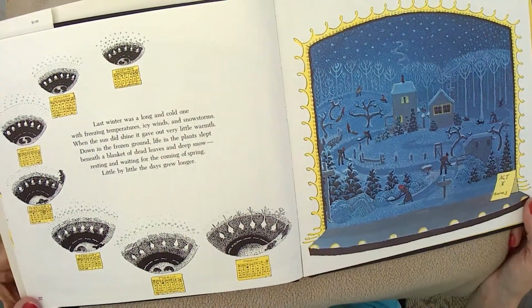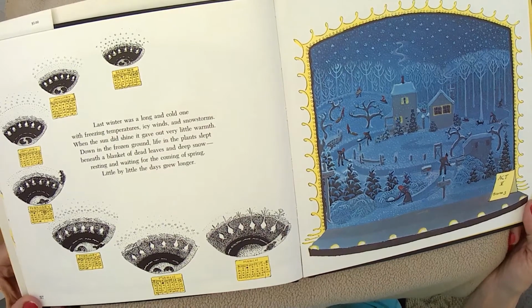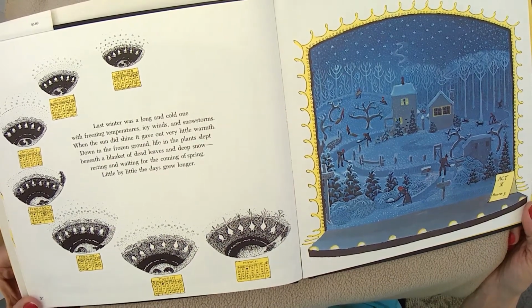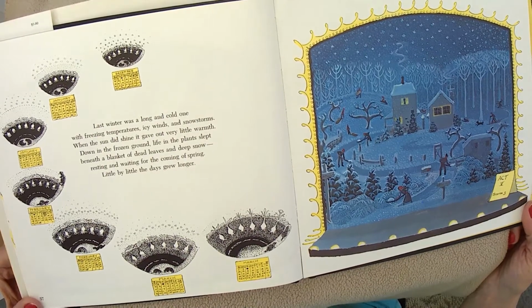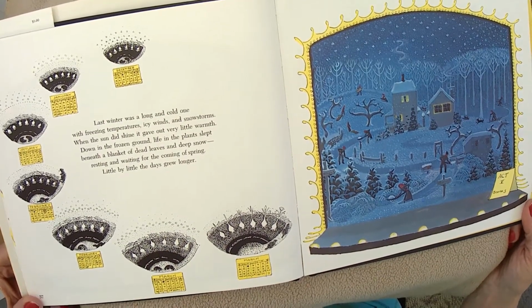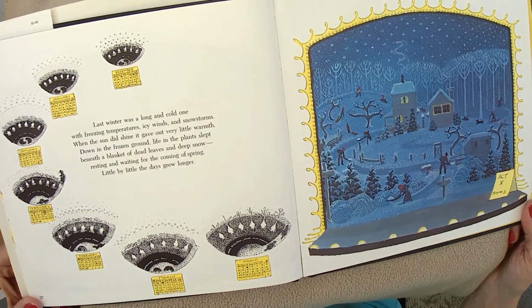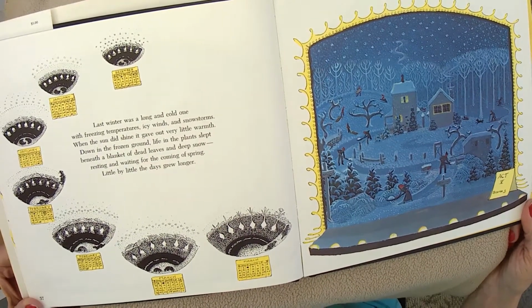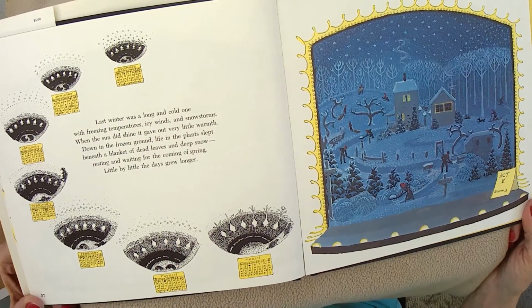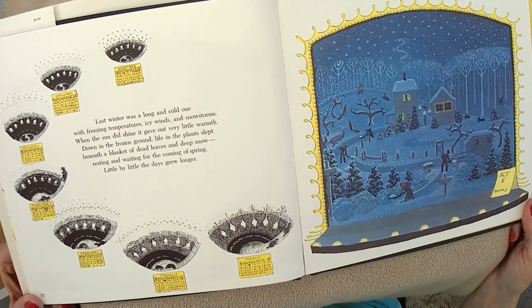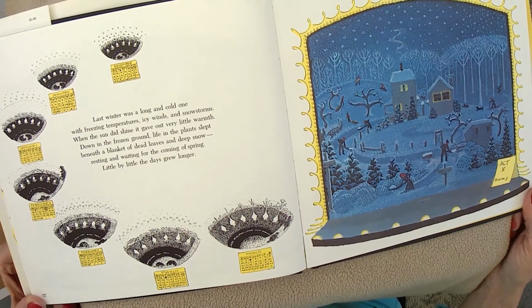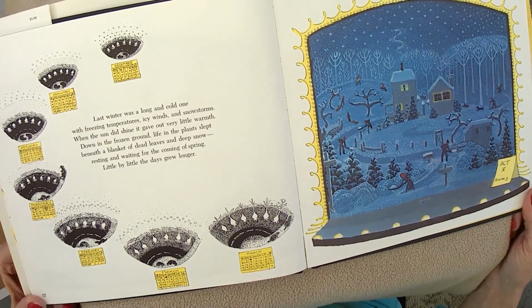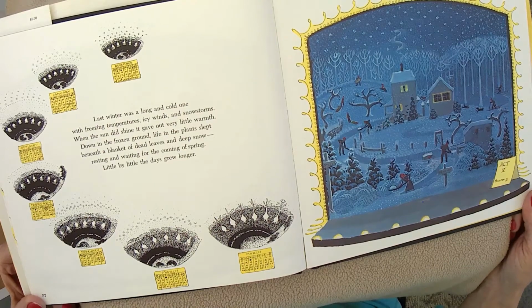Last winter was a long and cold one, with freezing temperatures, icy winds, and snowstorms. When the sun did shine, it gave out very little warmth. Down in the frozen ground, life in the plants slept beneath a blanket of dead leaves and deep snow, resting and waiting for the coming of spring. Little by little, the days grew longer.